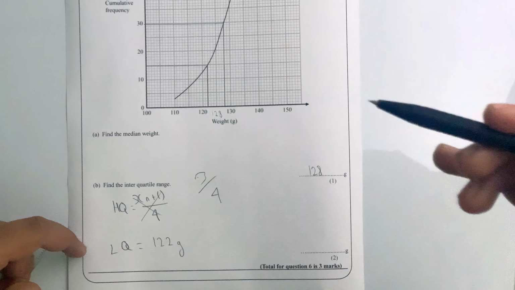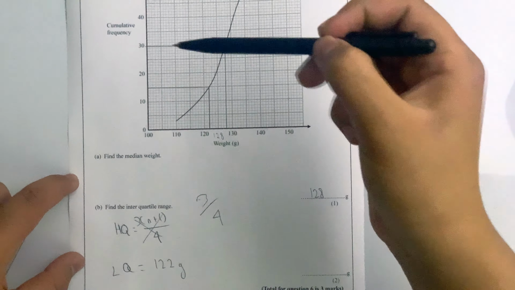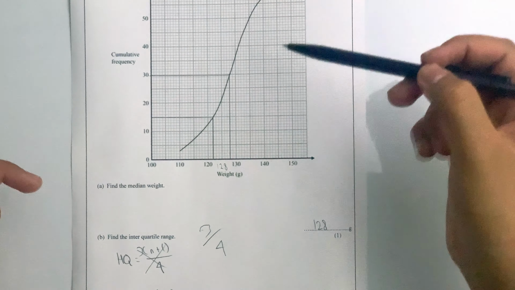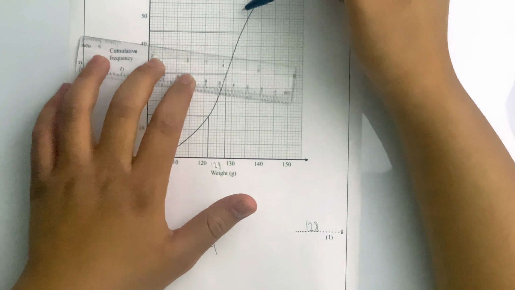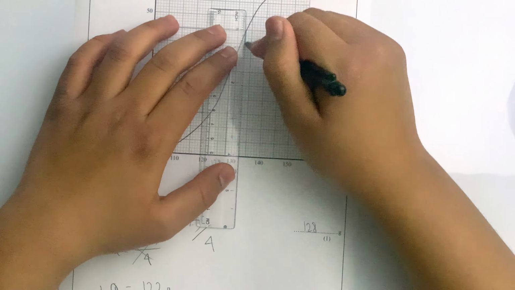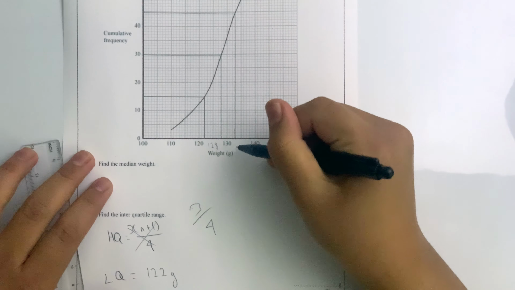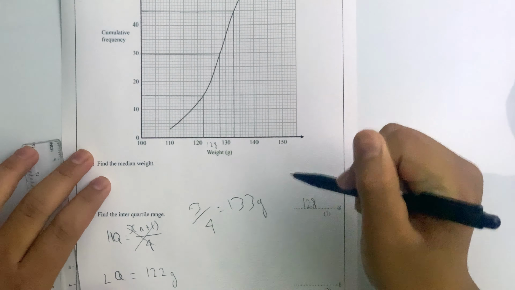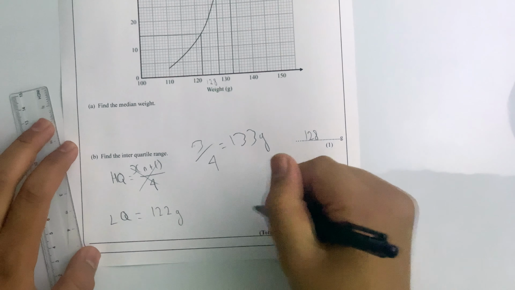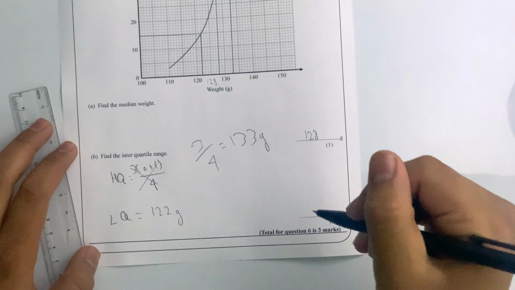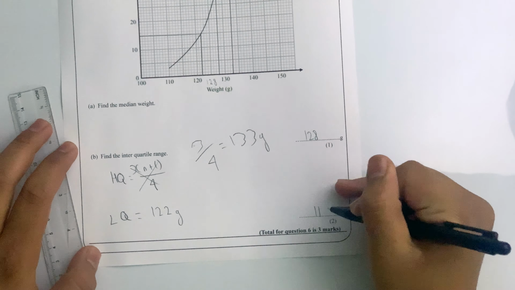So we do 15 times 3, or you can add the 15 to the 30, which is 45. And then this is 133 grams. So what you simply do now is 133 minus 122 is 11 grams.